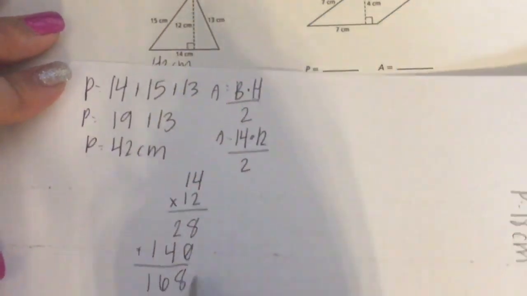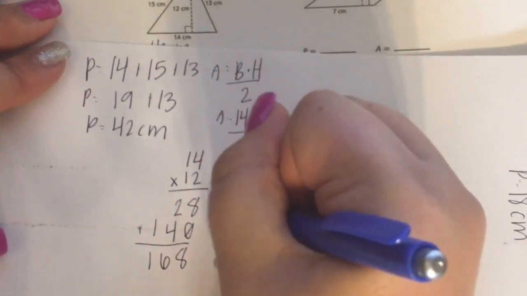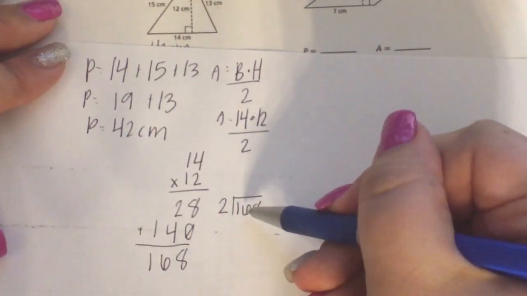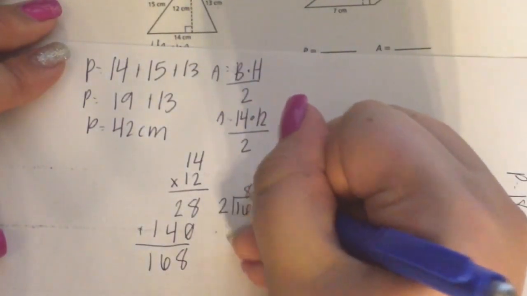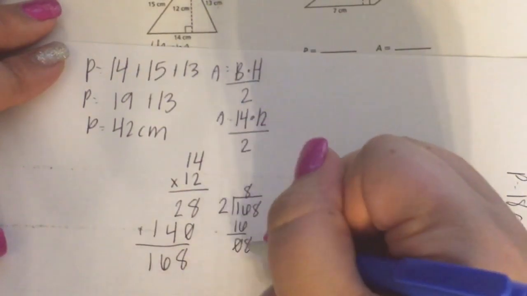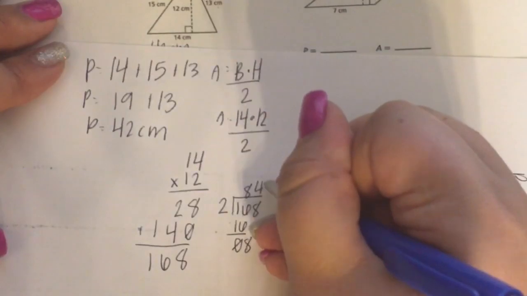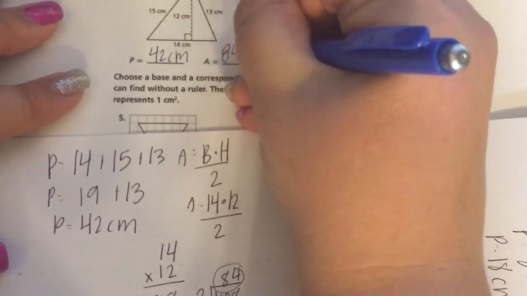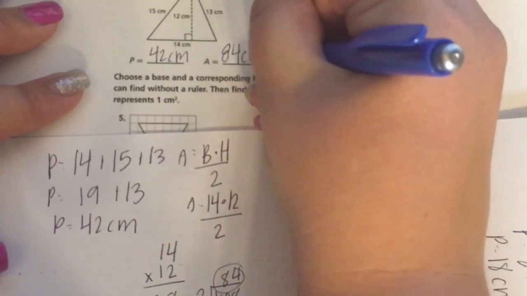8, 6, 1. Now I know I need to divide that in half, and luckily I do know 16 and 8 are multiples of 2. So 8 multiplied by 2 is 16. Subtract it, bring the 8 down. 2 multiplied by 8, or how many times can 2 go into 8? Is 4. So final answer of 84 centimeters squared.